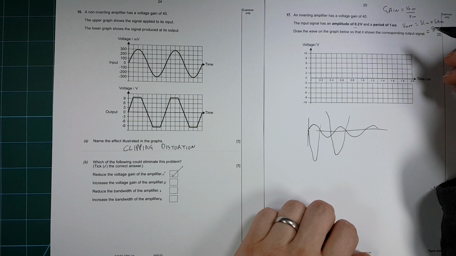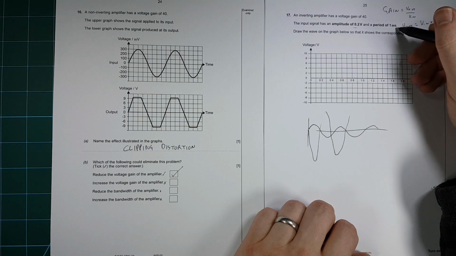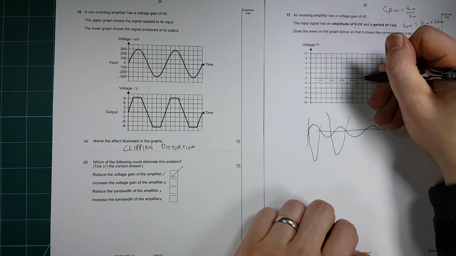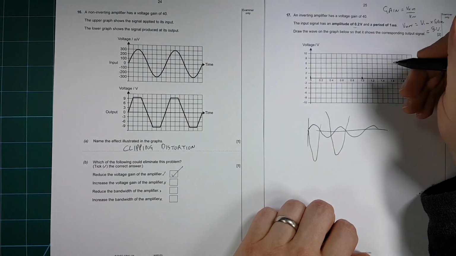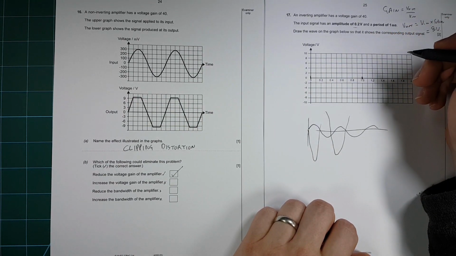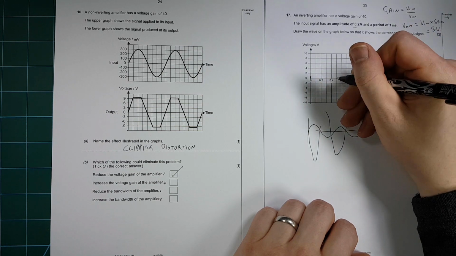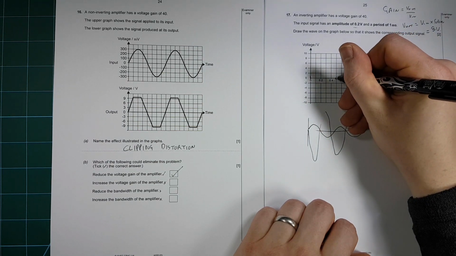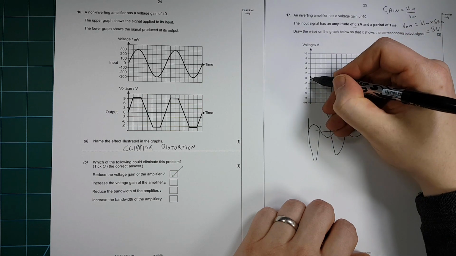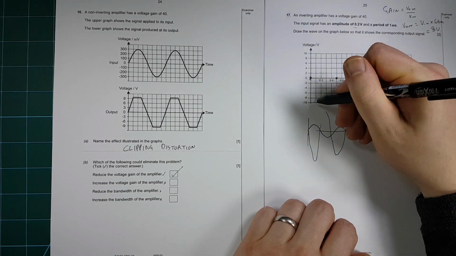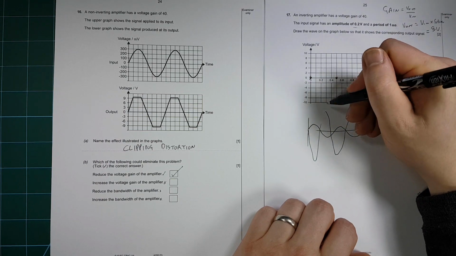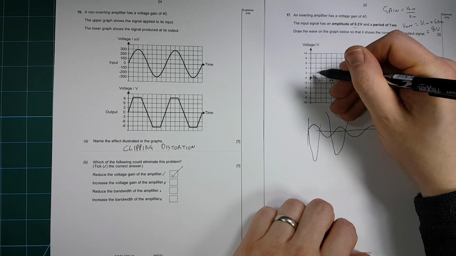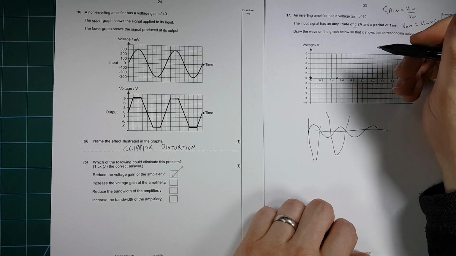It has a period of 1 millisecond, so that's one full wave taking that long there. So half of the wave will be here, so it's going to go through that point. So if it starts here, it's going to go through that point. I'm going to make it go down to start with, just because I don't think it can matter, but it doesn't draw you the original wave.